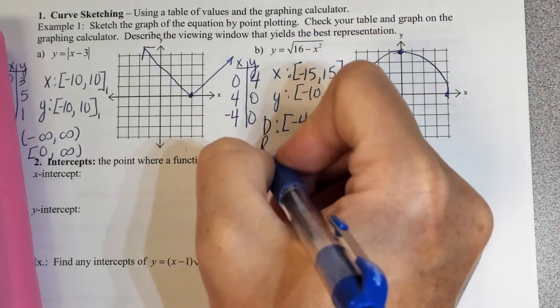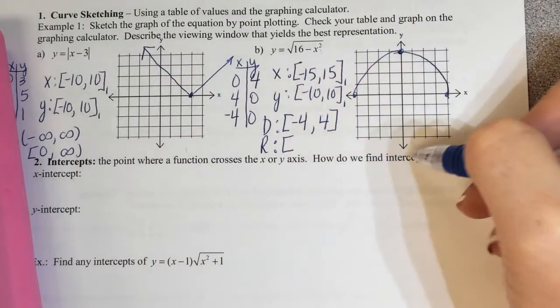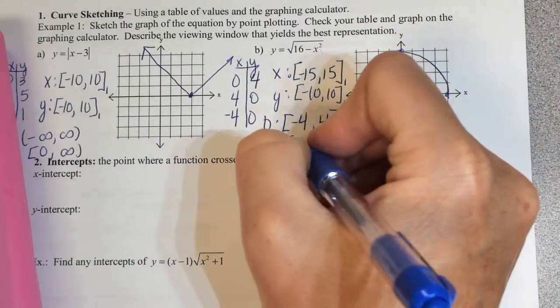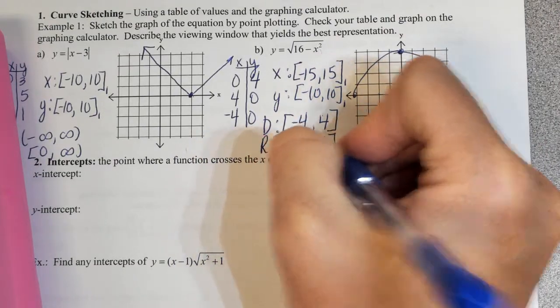And the range means the y values that I get. So what's the lowest y value that's possible? 0 to 4. Okay.